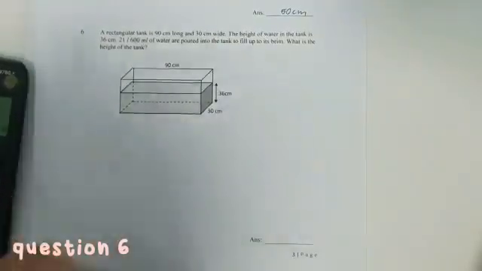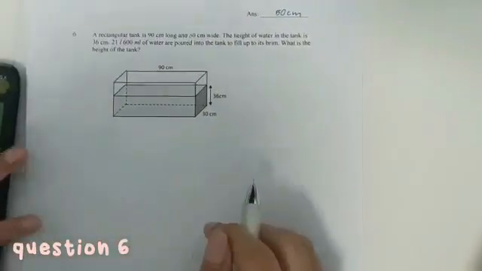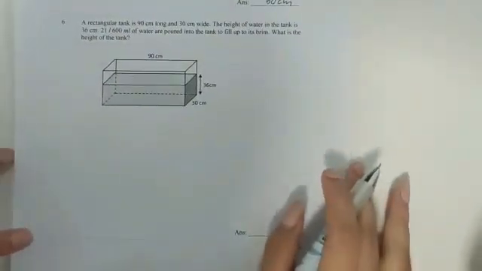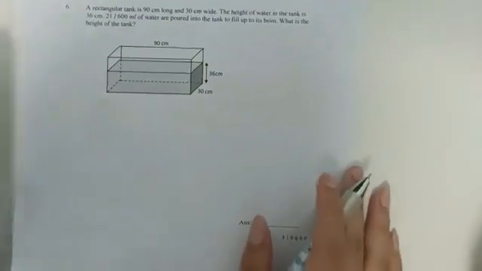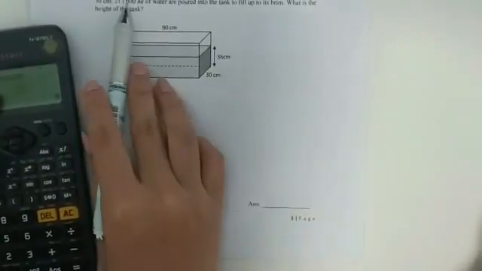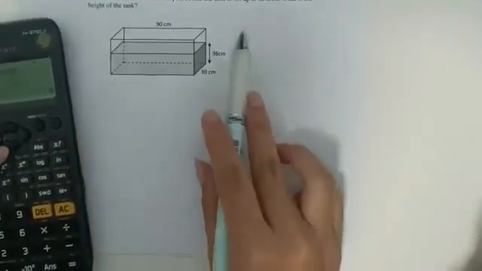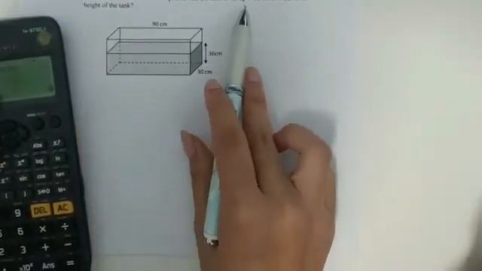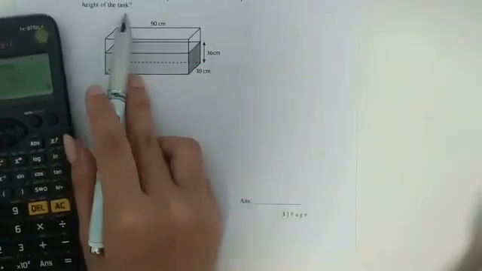So now we're at the sixth question. Okay, so a rectangular tank is 90 cm long and 30 cm wide. The height of the water in the tank is 36 cm, and 21 liters 600 milliliters of water are poured into the tank to fill up to its brim. So what is the height of the tank?